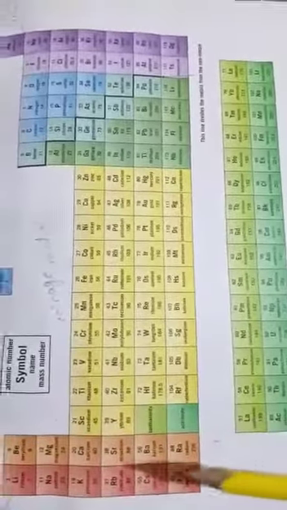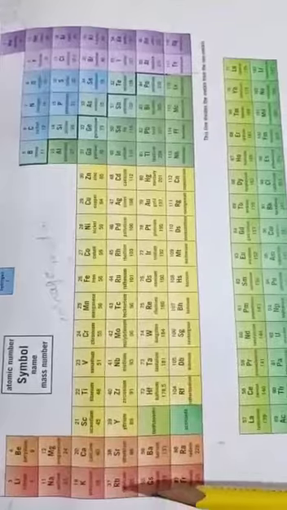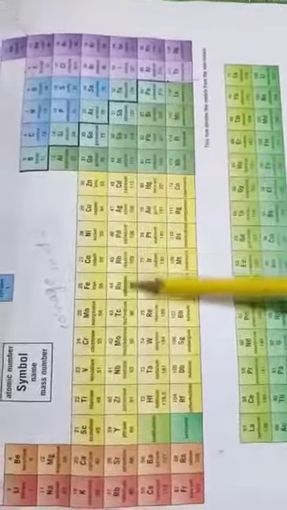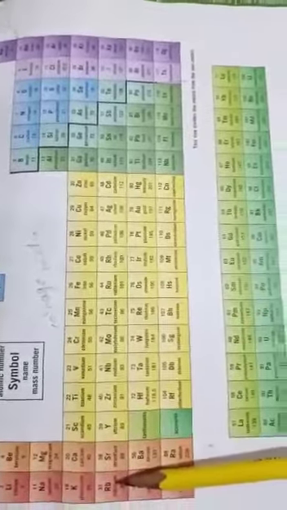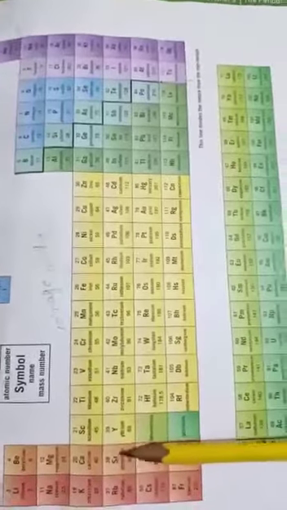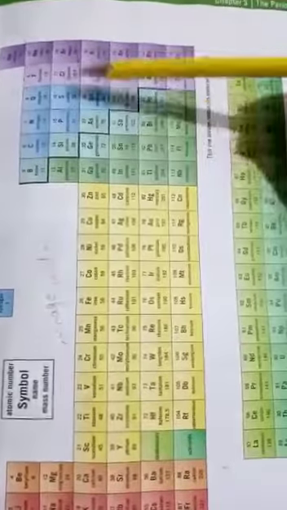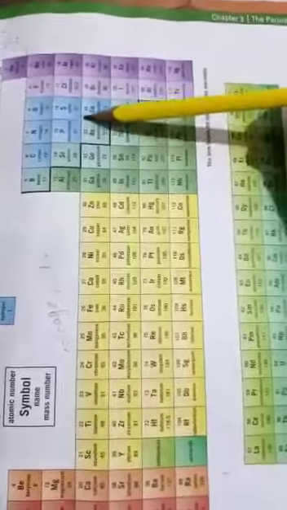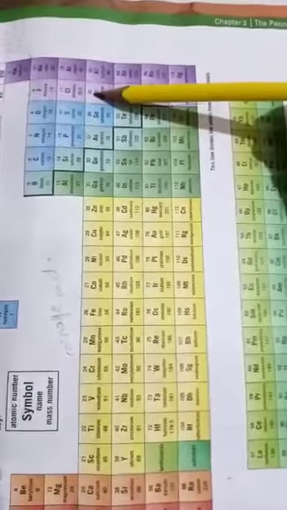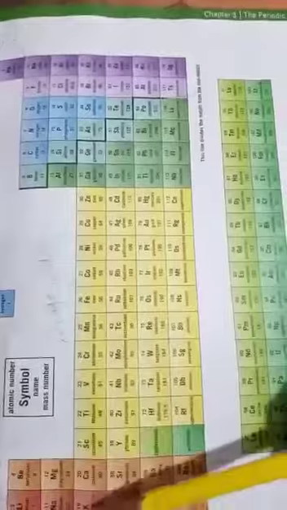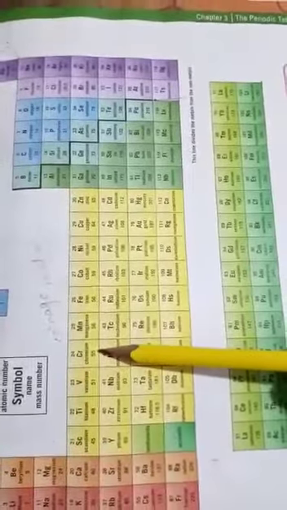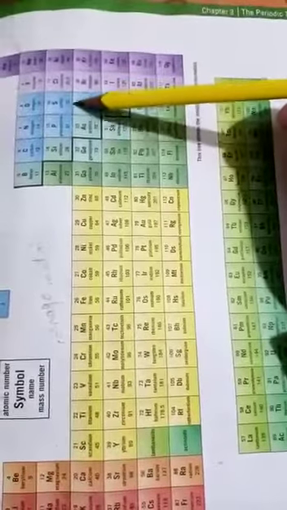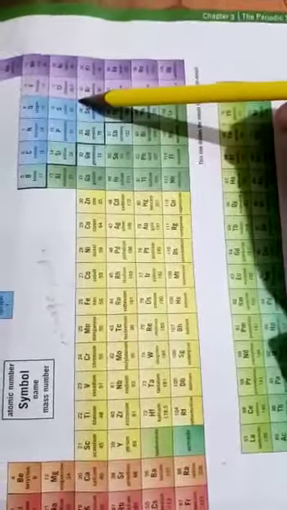Students, in the previous lecture we studied the periodic table and the elements on the left side of the periodic table, that are metals. These metals have the tendency to lose electrons, and on the right side the non-metals have the tendency to gain electrons. So when metals lose electrons, they become positively charged ions or cations, and when non-metals accept electrons, they become negatively charged ions or anions.